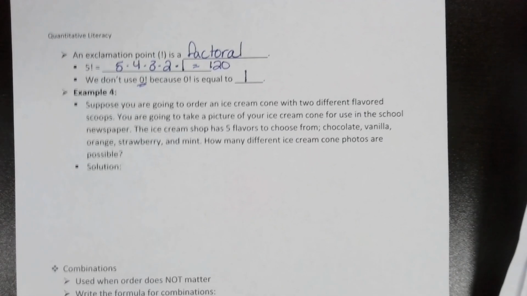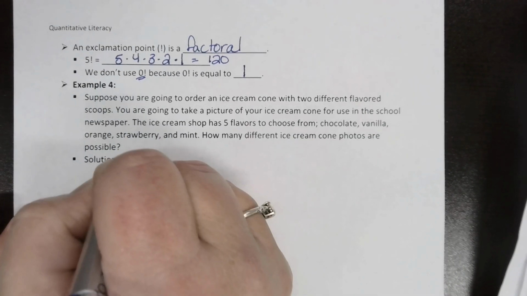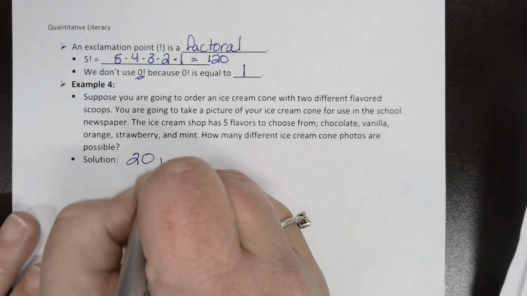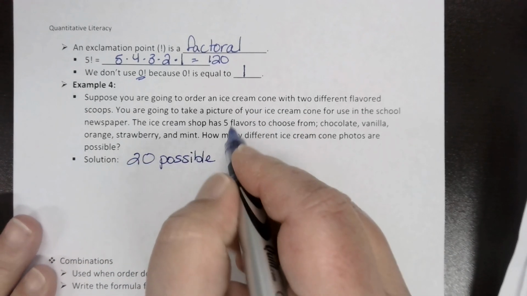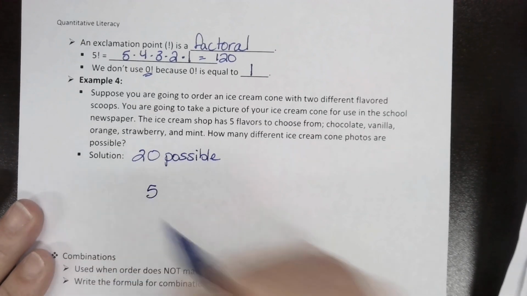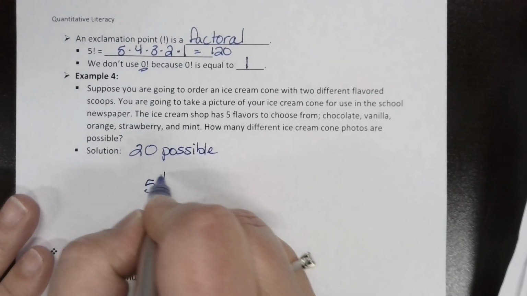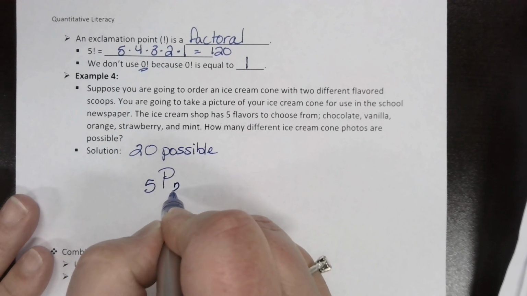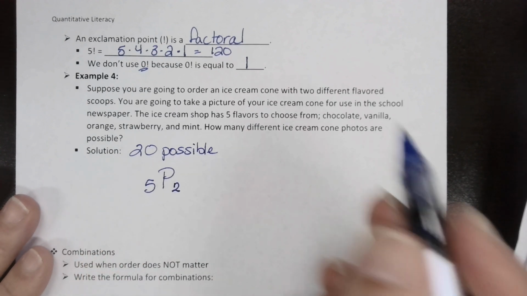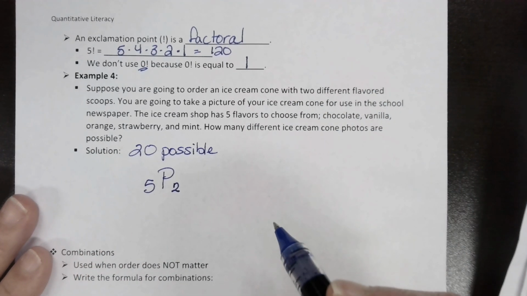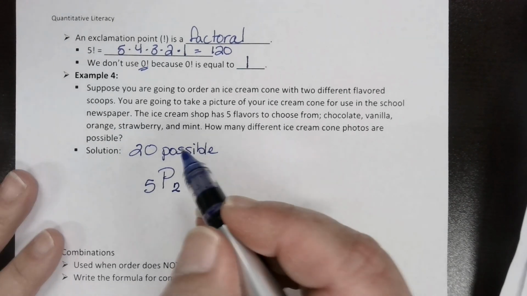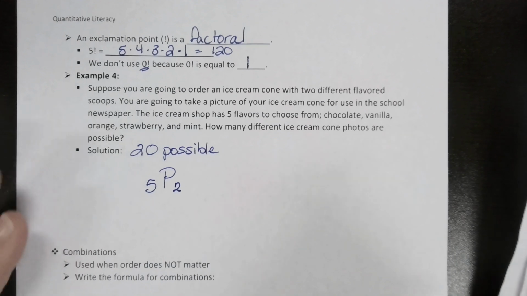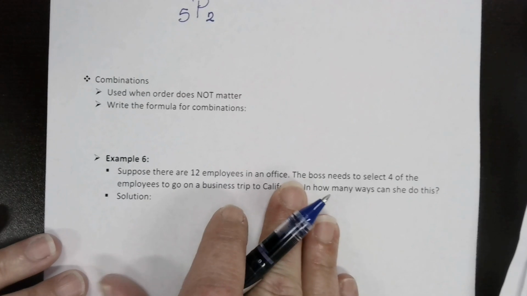Okay, so I hope you came up with the same solution of 20. There's 20 possible photos that you'd have to pick from. Now, that was still 5 flavors of ice cream. The permutation of picking 2 different flavored scoops. 20 possible combinations there. All right, last but not least, combination.